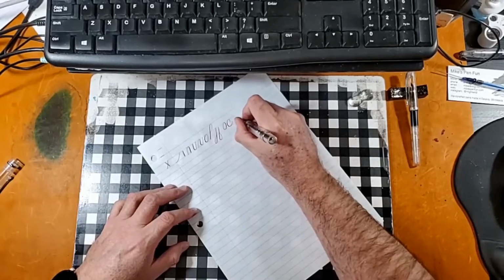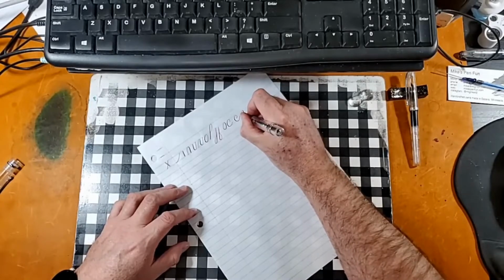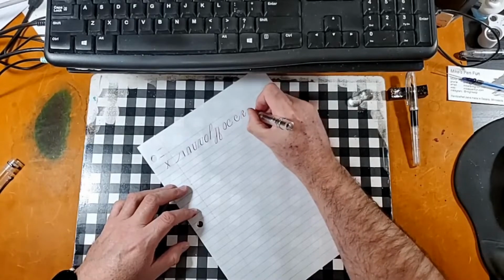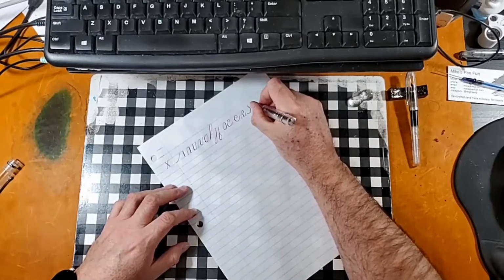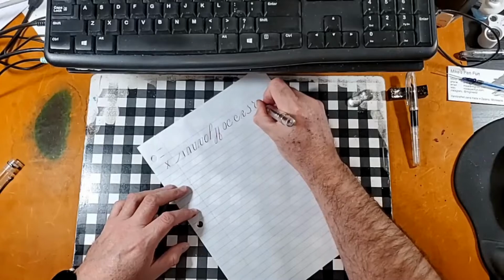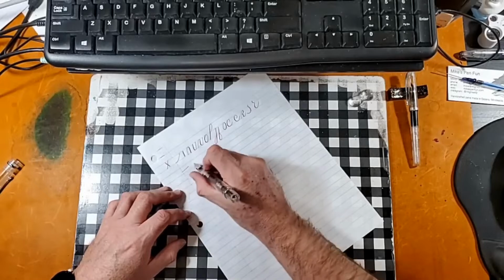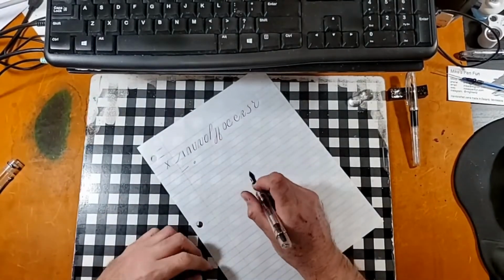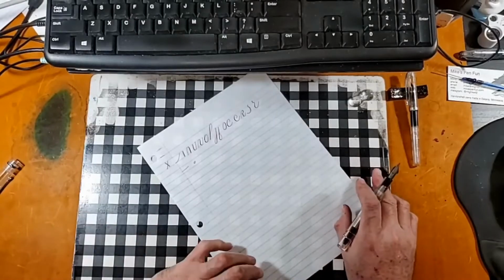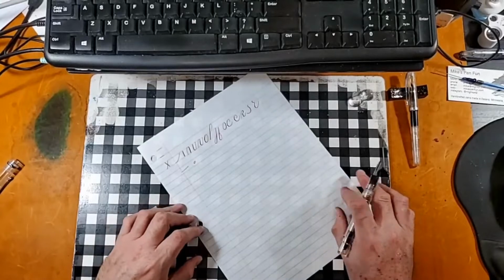C, E, K, S, R, cross, tittle. These are all of the basic strokes that you need to complete the entire English alphabet.